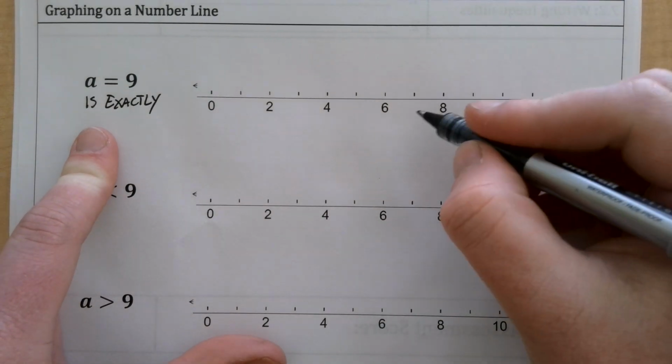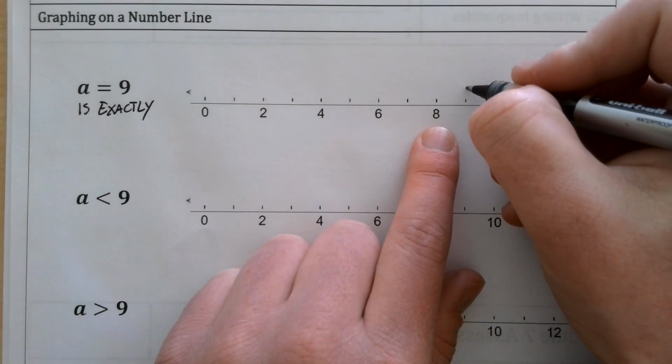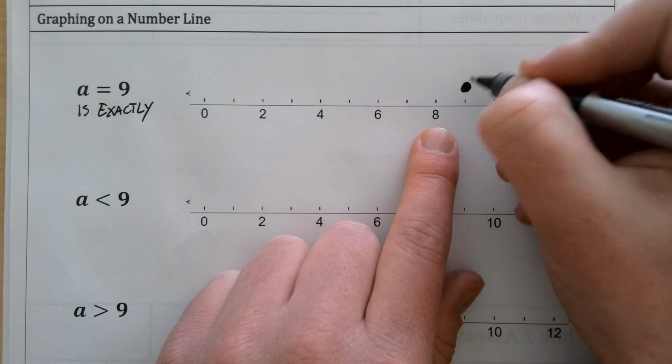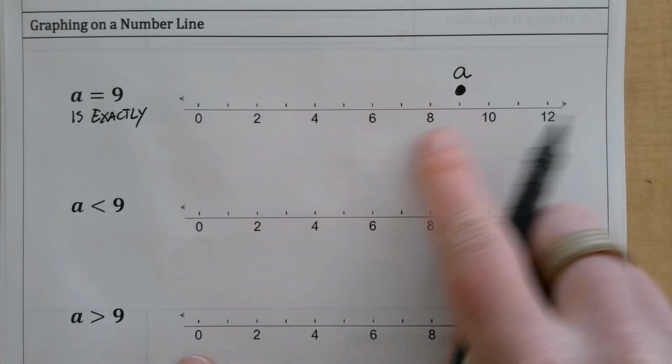So on my number line, I'm going to find 9. Here's 8, here's 10, so it's going to be in the middle. And I'm going to put a dot right here, and I'm going to label it A. A is exactly 9. Nothing more, nothing less.